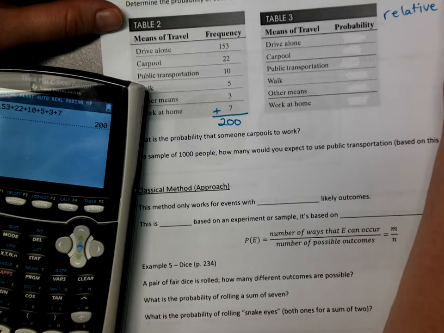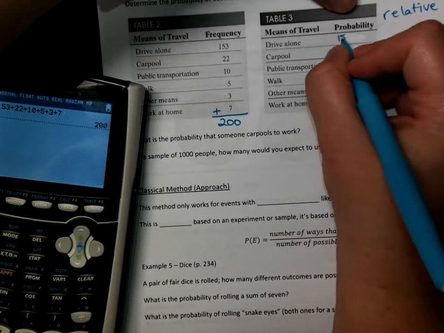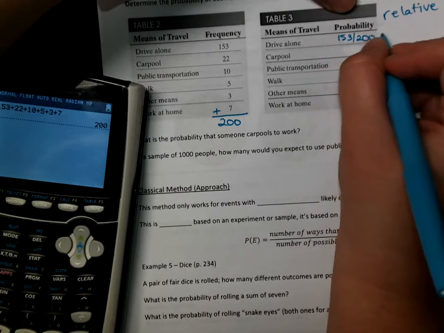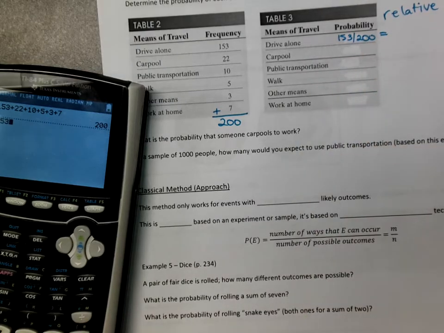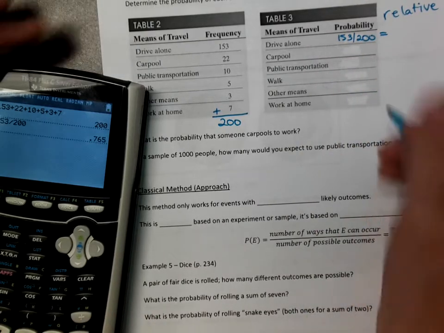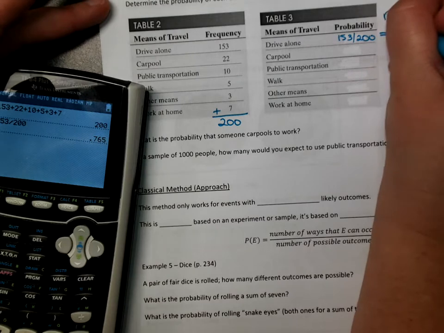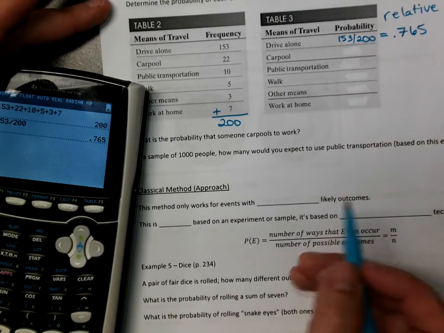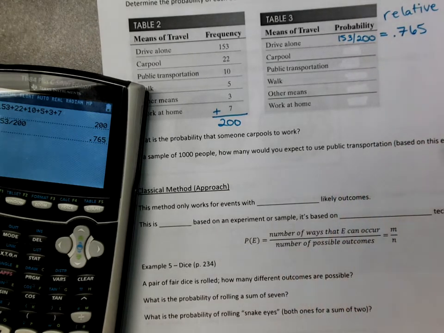If you remember that back from chapter 2. So 153 out of 200 gives us a relative probability of 0.765. That's our relative frequency, which we call probability. And we'll continue this for each outcome.